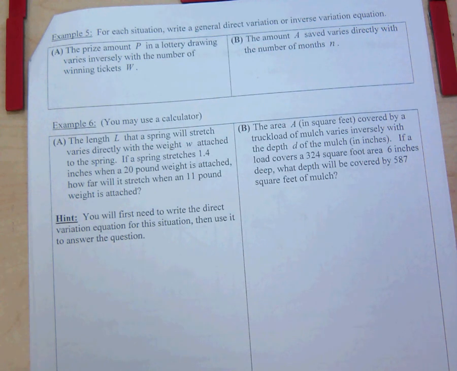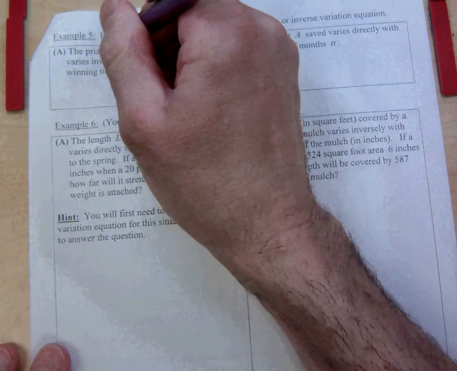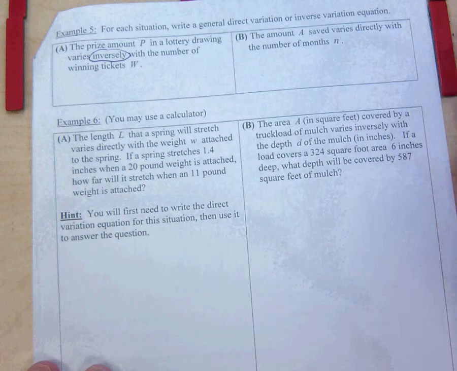Okay. So is this first one inverse or direct? What do you think, Sarah? Okay, it tells you inverse. So what you want to do is just write it in order.